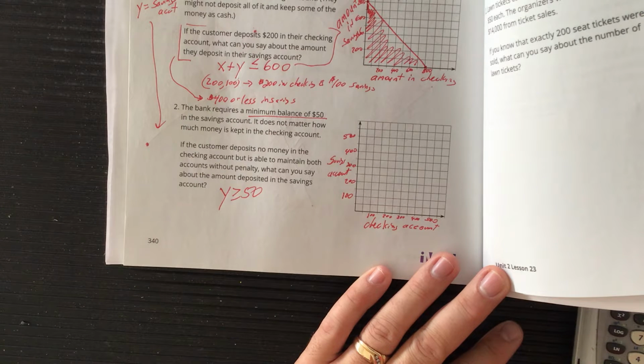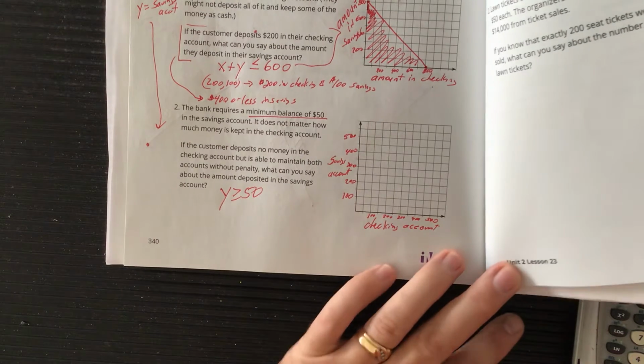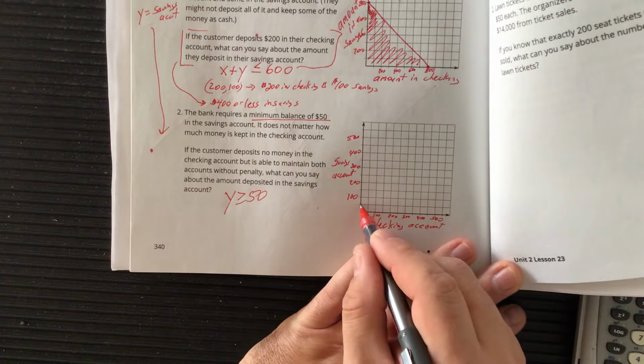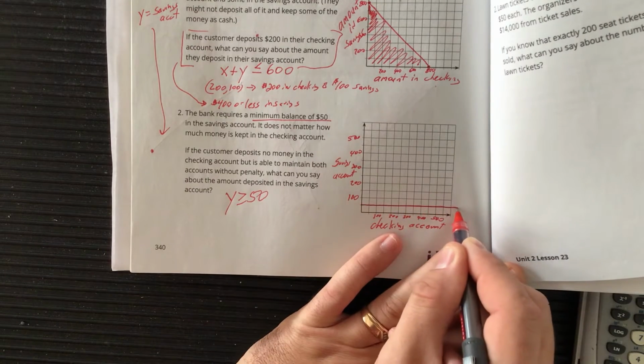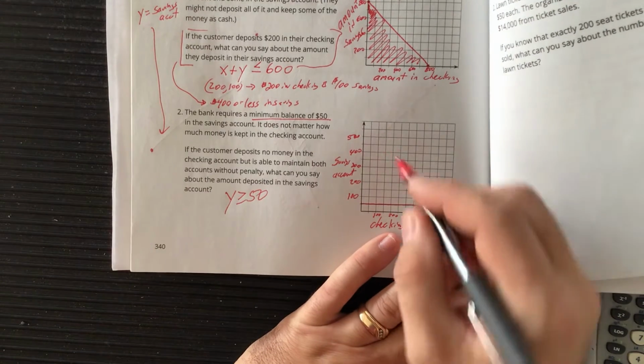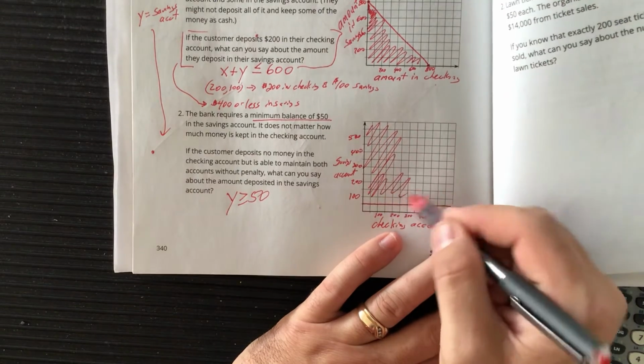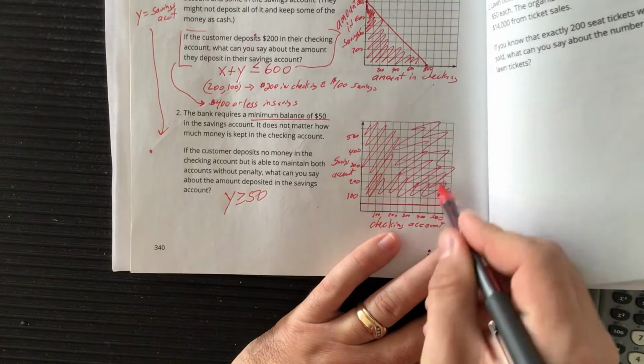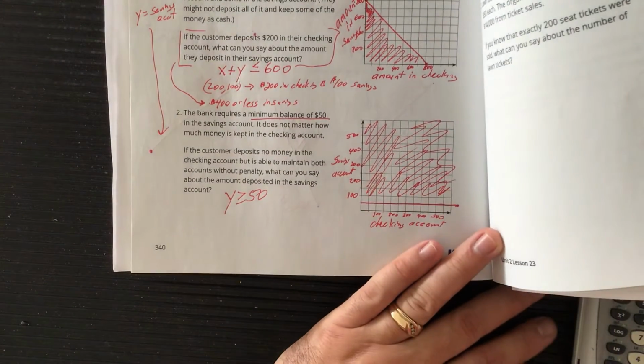What's my graph gonna look like? Wait, that's all, there's no X. No X, doesn't matter what the X is. Oh, then it's gonna be a horizontal line. Gonna be a horizontal line at 50. And everything above it will work.